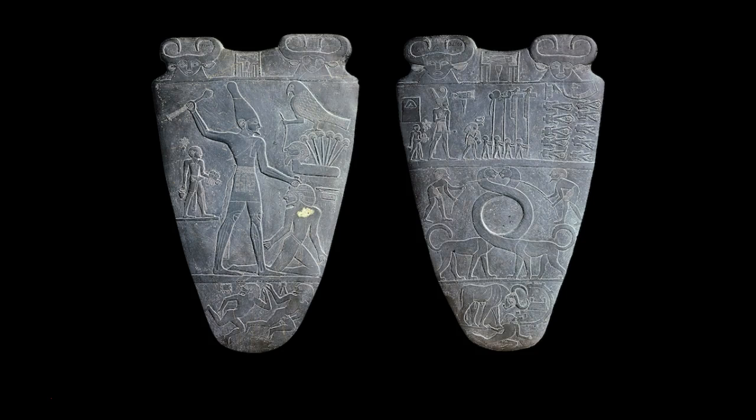The high quality of the workmanship, its original function as a ritual object dedicated to a god, and the complexity of the imagery clearly indicate that this was a significant object, but a satisfactory interpretation of the scenes has been elusive.